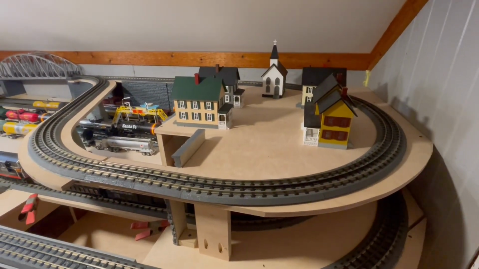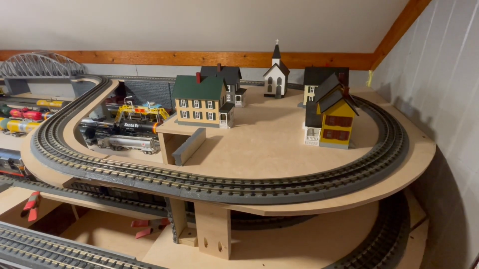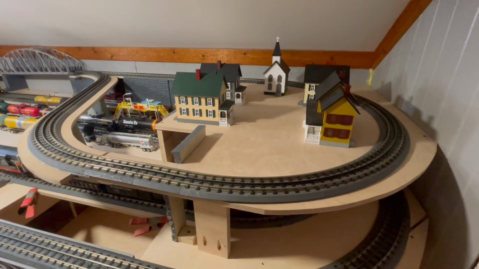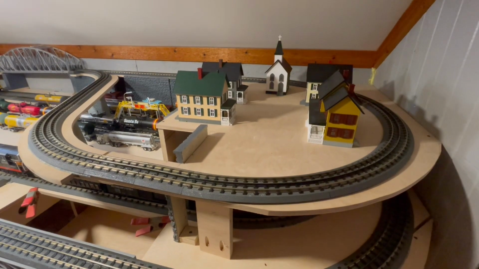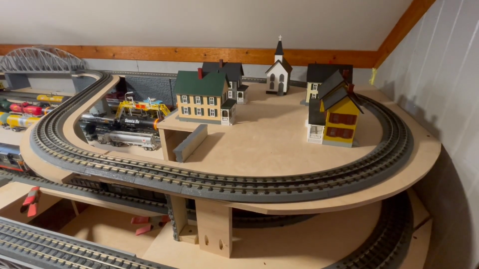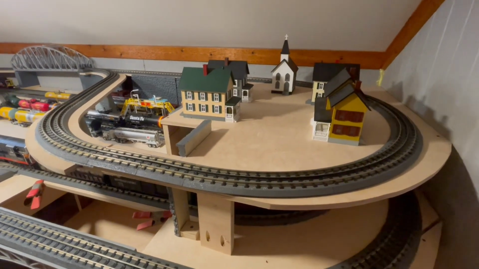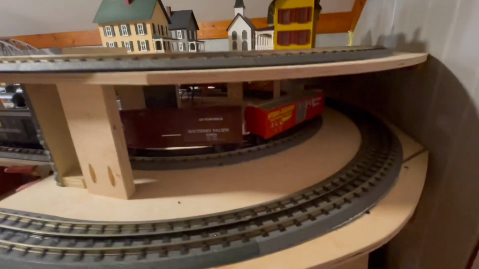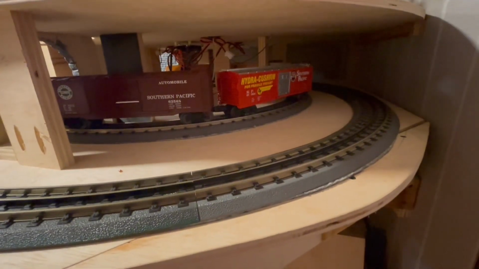Up here on the upper loop, I have a residential section I'm putting in that eventually will have streets, fences, etc. And hopefully we can develop this out a little bit further. Below it, you get a view of what the tunnel would look like, at least on the inside.